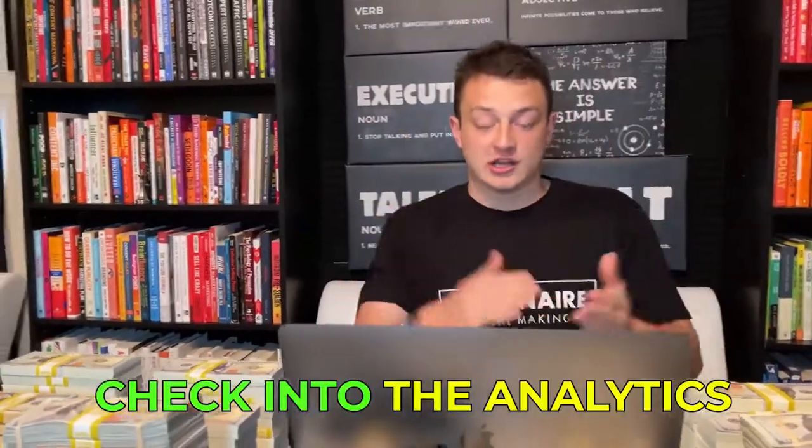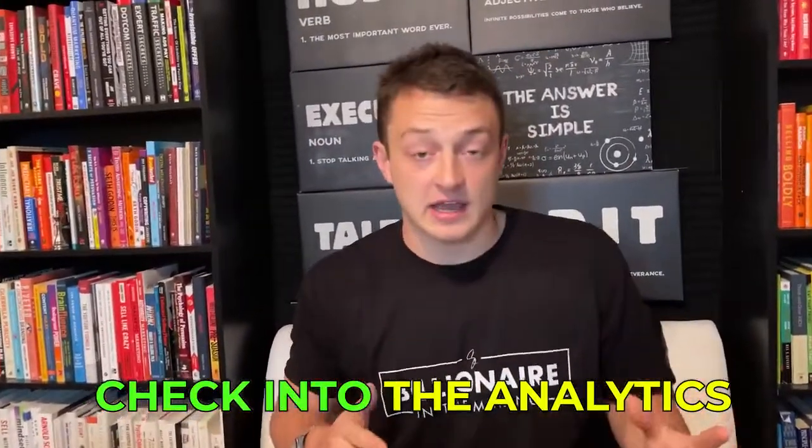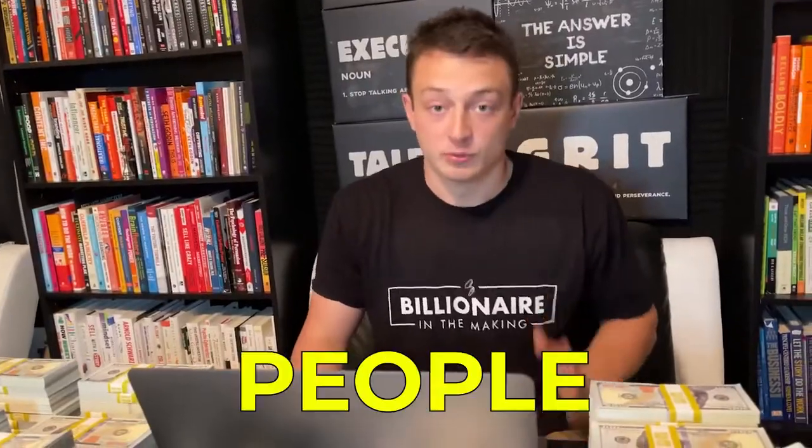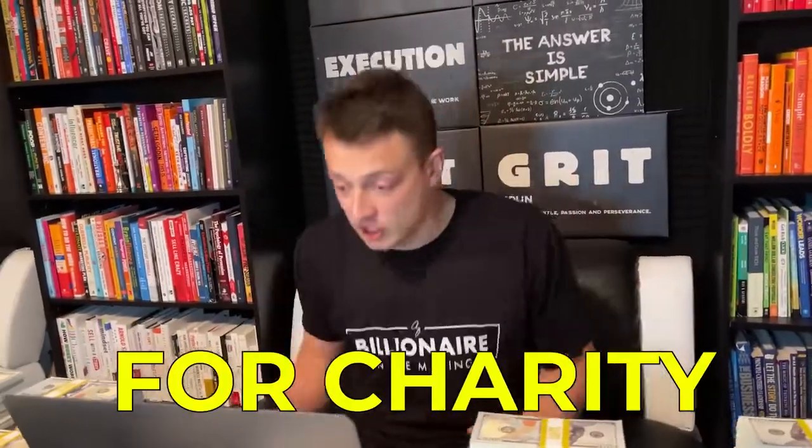I'm split testing multiple targetings. We're going to check into the analytics halfway through the day and optimize for the best green data, the data that is working right now and converting. And then we're going to scale this thing to the moon super fast and see if we can make 10 grand today. If I can't, then nobody's getting charity today, and we want people to get free money today for charity, for good causes.